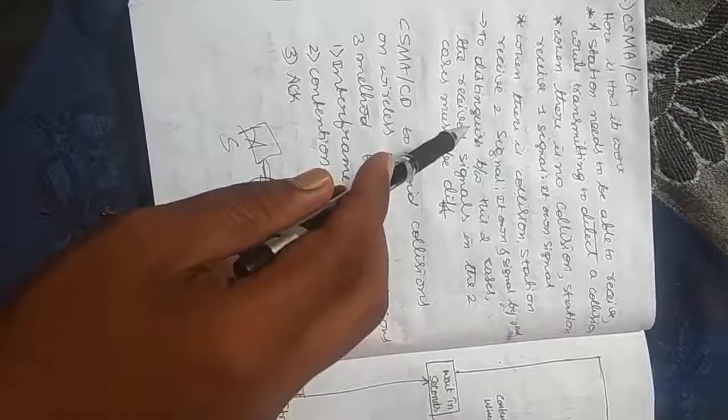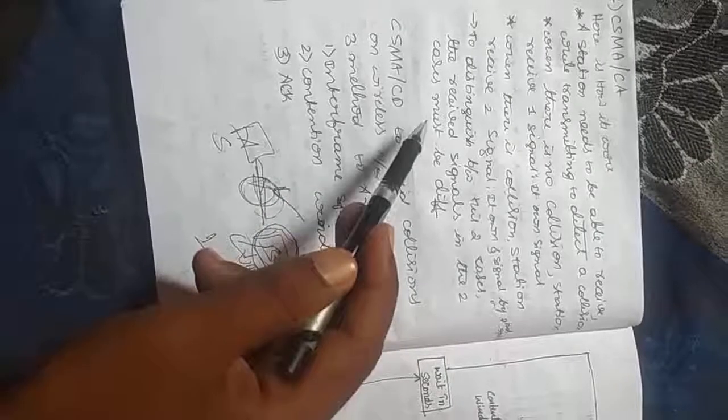To distinguish between one signal and the signal from the second station, the receiver signal in the two cases must be different. We must use two cases for distinguishing between them.